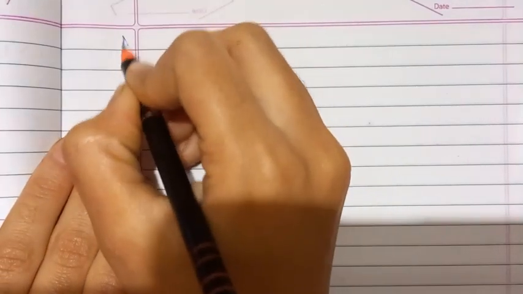These two questions come before topic 1.4, rational numbers between two rational numbers. They are above topic 1.4. Open your book and see these two questions. I will write here, but for reference you can see your NCERT book. So what is the question?